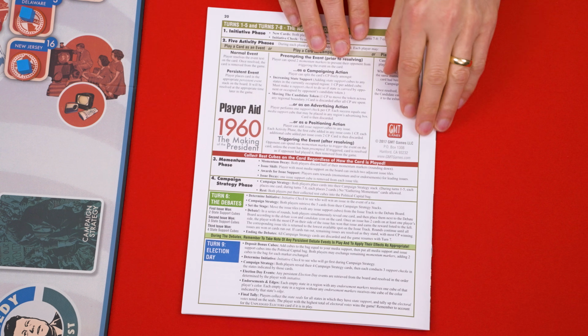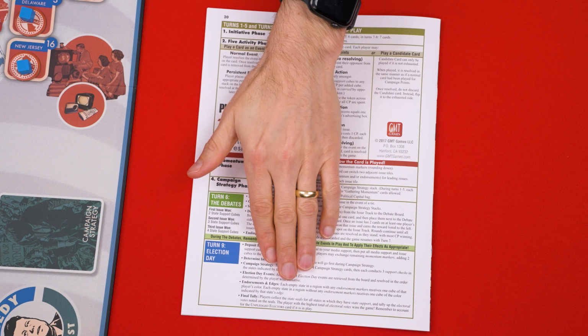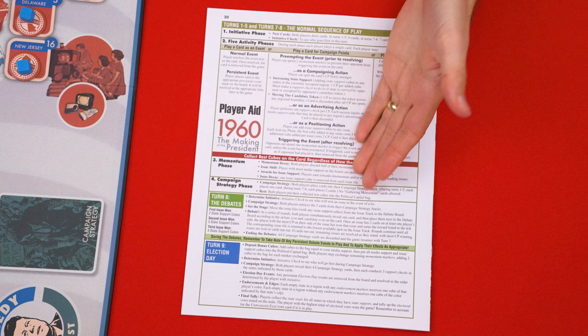Also, I should point out that you'll find this handy summary of the turns, including the debates and election day turns, on the back of the rulebook for reference while playing. But otherwise, that's everything you need to know to play 1960, The Making of the President.